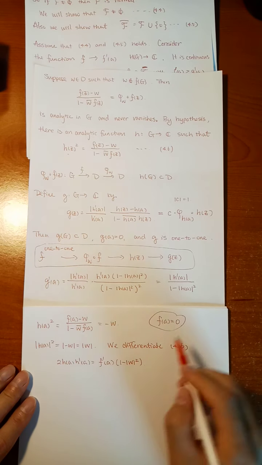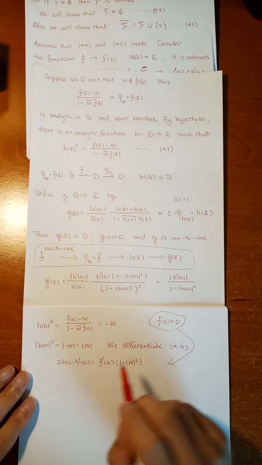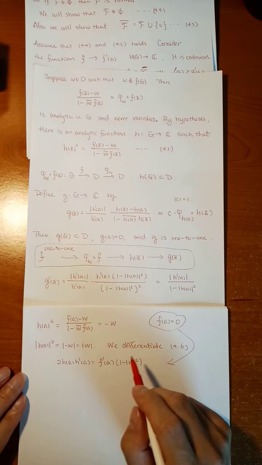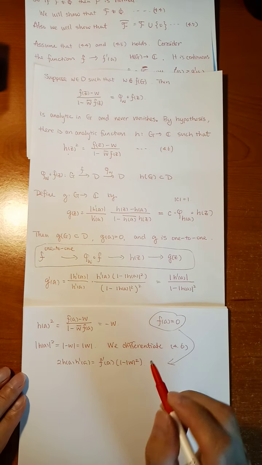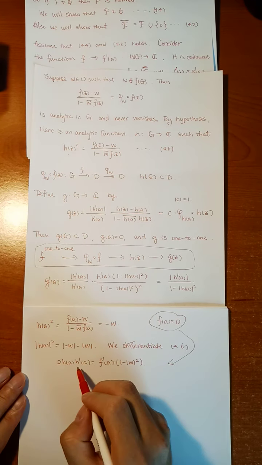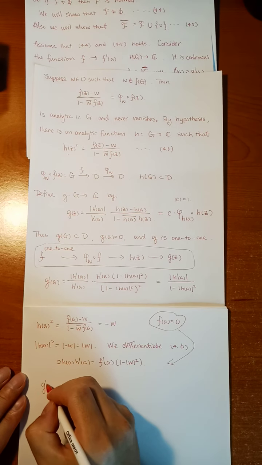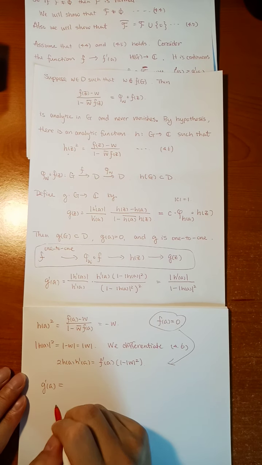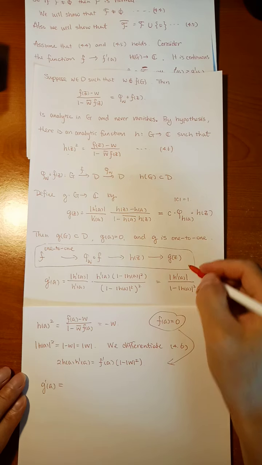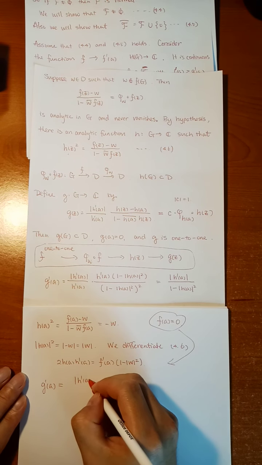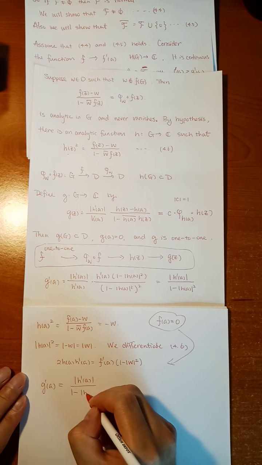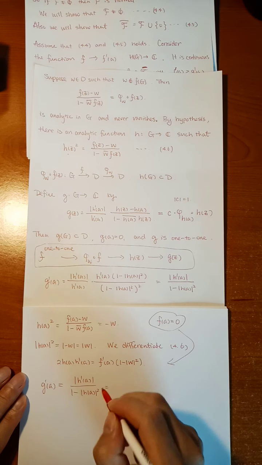So that's the advantage of this formula. Okay, so what do we get? We get G prime of A. Remember it's the absolute value of H prime of A over 1 minus the absolute value of H of A squared.